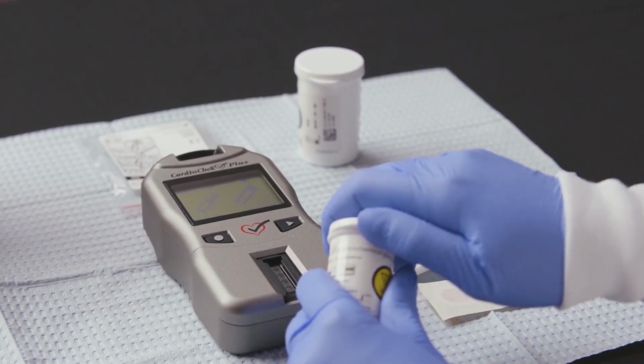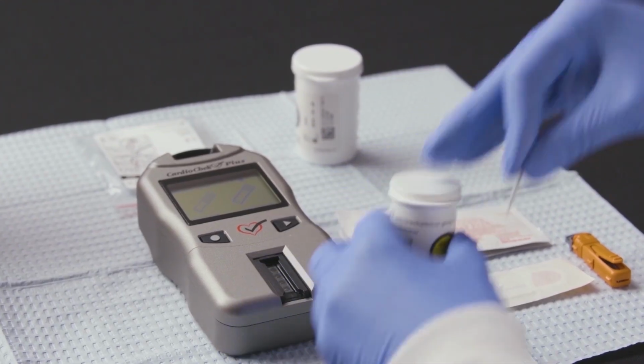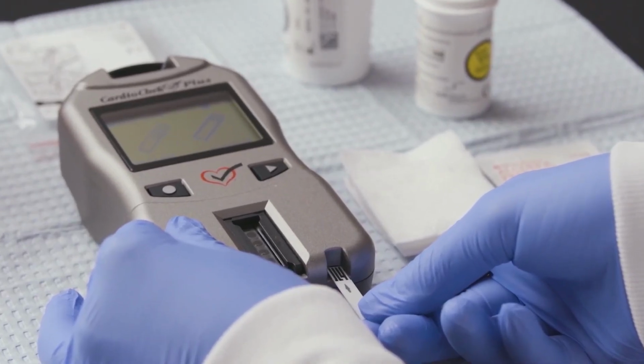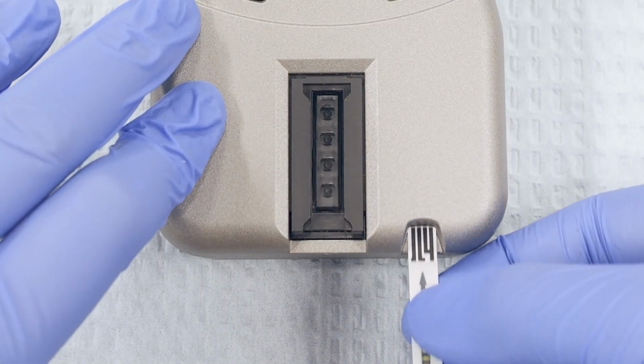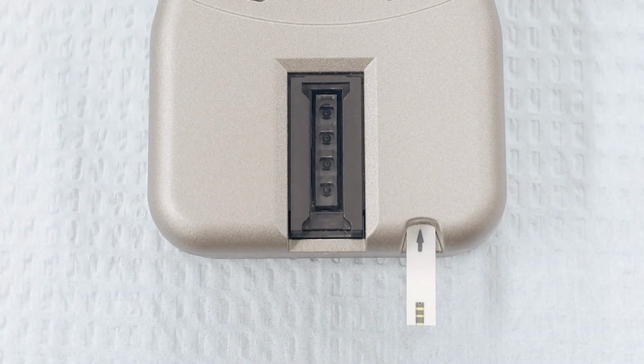Remove one e-glue test strip from the vial and immediately replace the lid. Hold the test strip with the arrow pointing toward the analyzer. Insert the strip into the electrochemical test strip port. Gently push the test strip into the port as far as it will go.